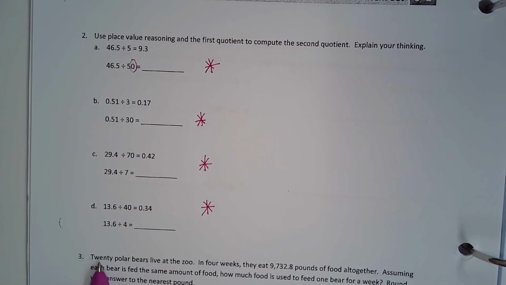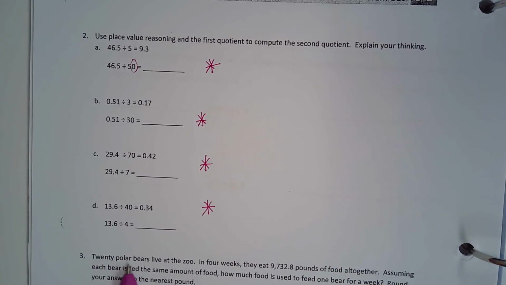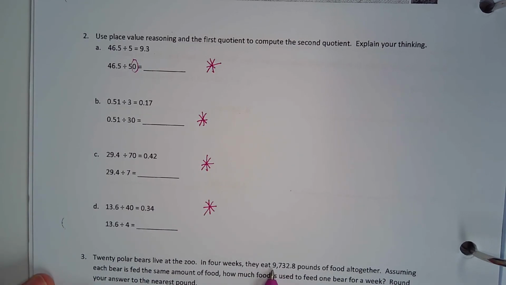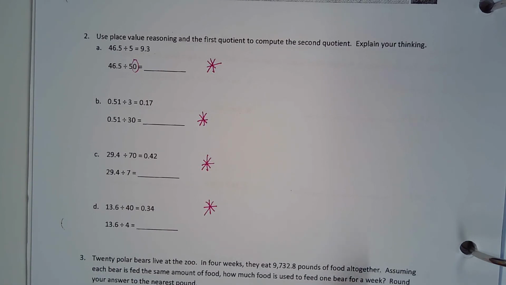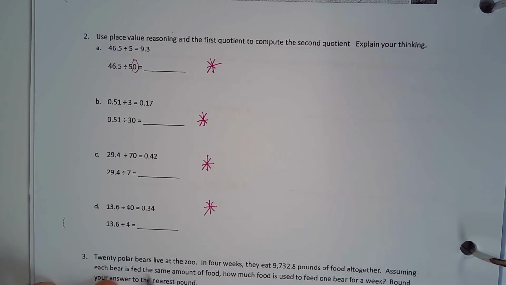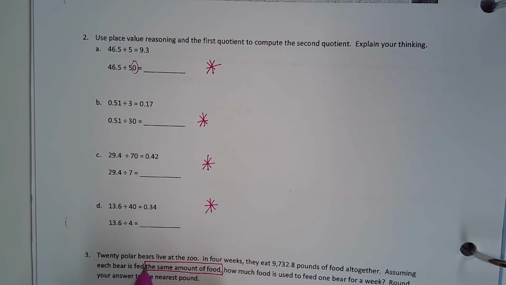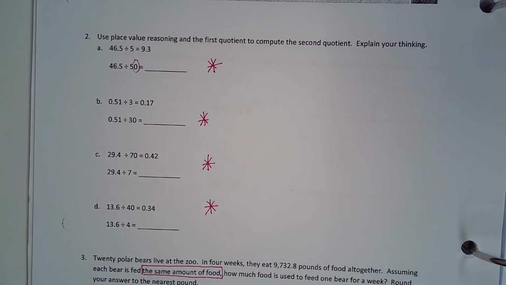Okay. Then, number 3, 20 polar bears live in a zoo. In 4 weeks, they ate 9,732.8 pounds of food altogether. Assuming each bear is fed the same amount of food, how much food? So they're taking food and what are they doing evenly?